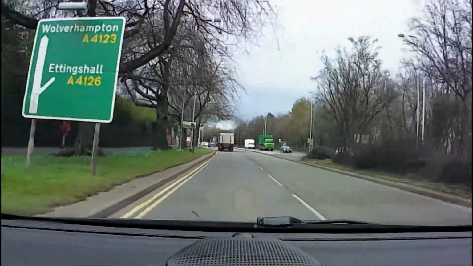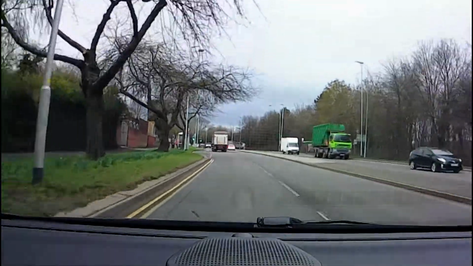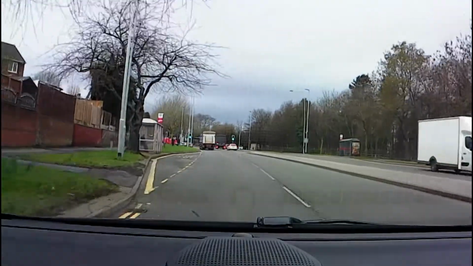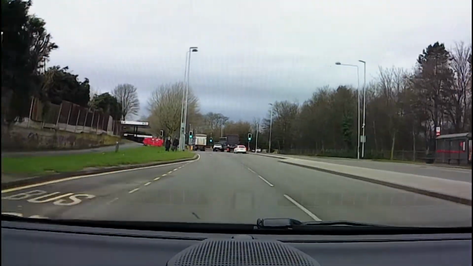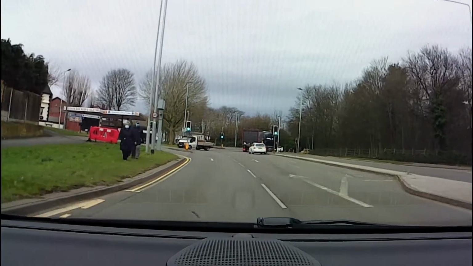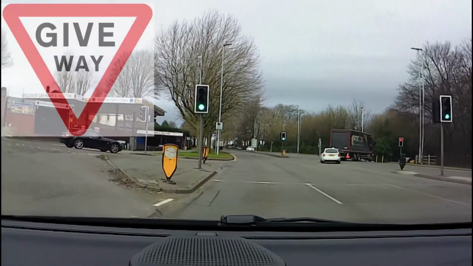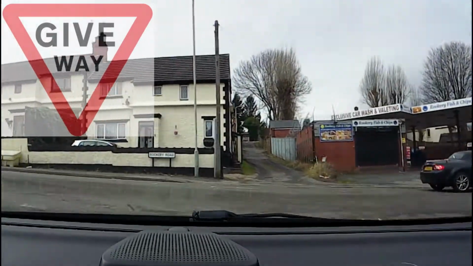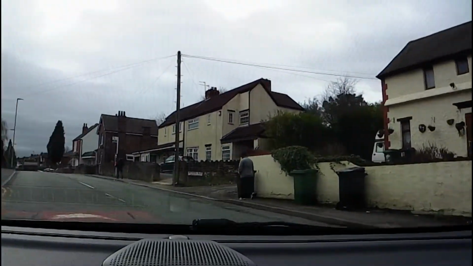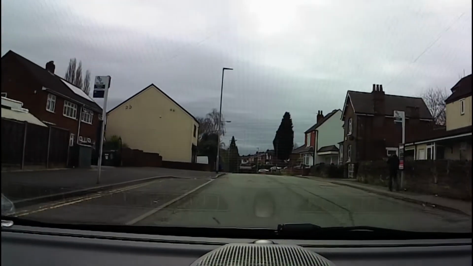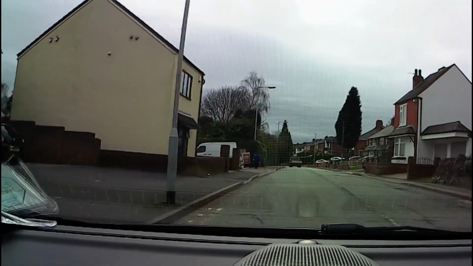The left turn is just after this lay-by for the bus stop, so let's pop a signal on. I can see that there's one van going in the same direction. He's out the way, so probably we won't need to stop. Let's do this in second gear then. We get a nice view to the right as we approach that give way line, and we can keep it moving really easily.